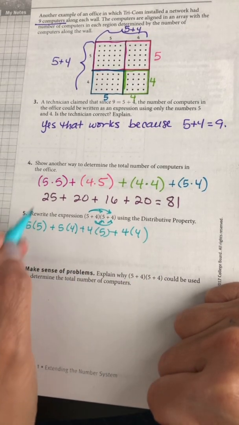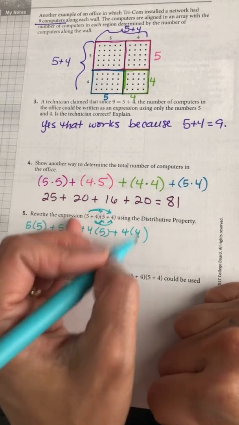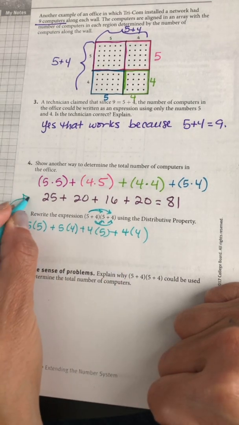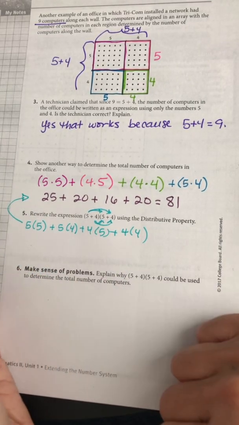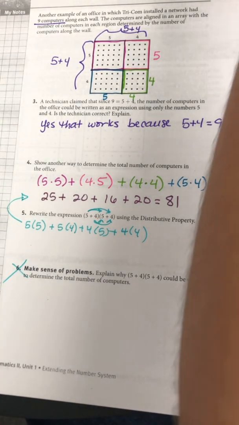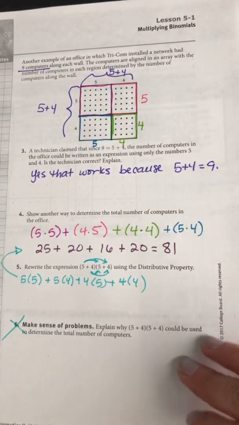And look what we get. 5 times 5 is 25. 5 times 4 is 20. 4 times 5 is 20. 4 times 4 is 16. So we pretty much get the same thing that we got up here. Okay, and we'll skip number 6 because I think we get it. We get the idea. We're basically just using the distributive property. We're just multiplying.